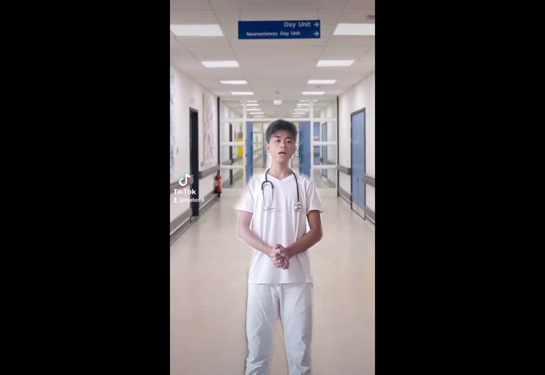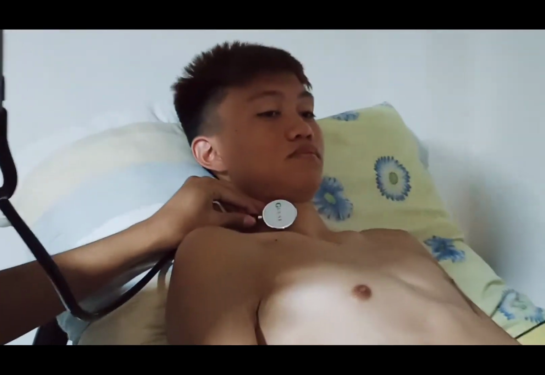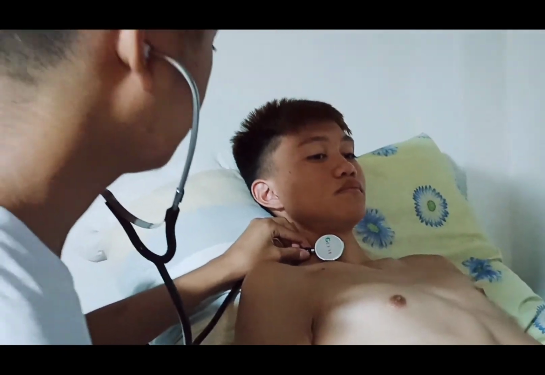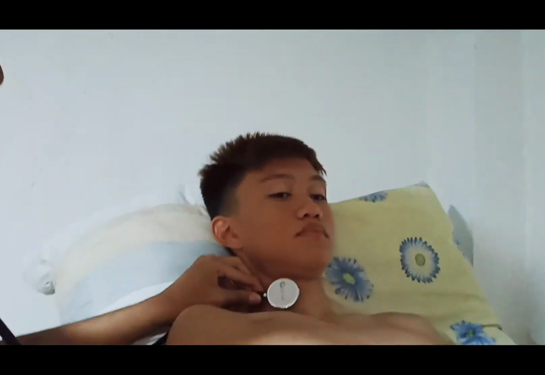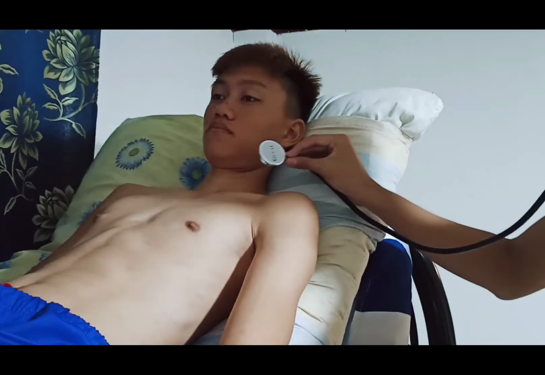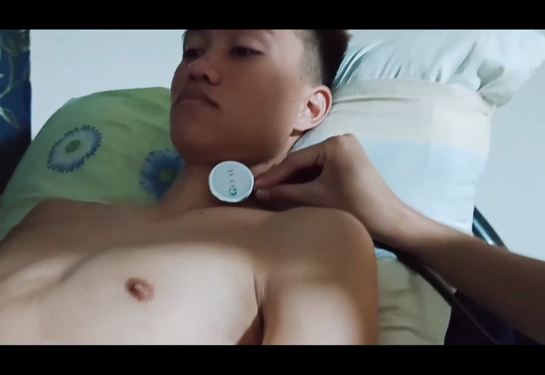Turn the head slightly away from the side being examined. Place the bell of the stethoscope over the carotid artery. Ask the client to hold his or her breath for a moment and auscultate the carotid artery, listening for a bruit. Okay, sir. Can you hold your breath for a moment, sir? Repeat the preceding step on the other side. Okay, sir. Can you hold your breath for a moment, sir?